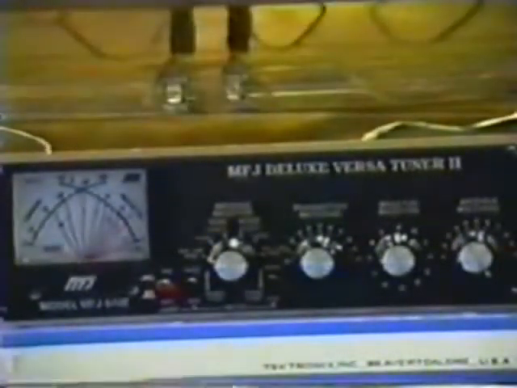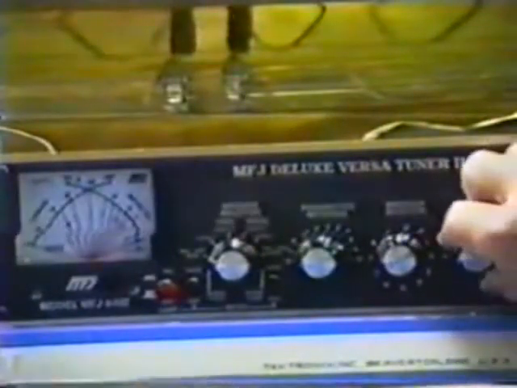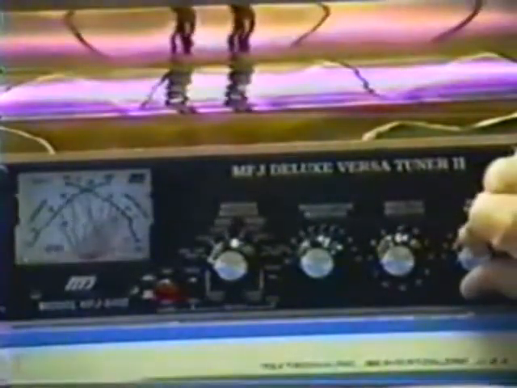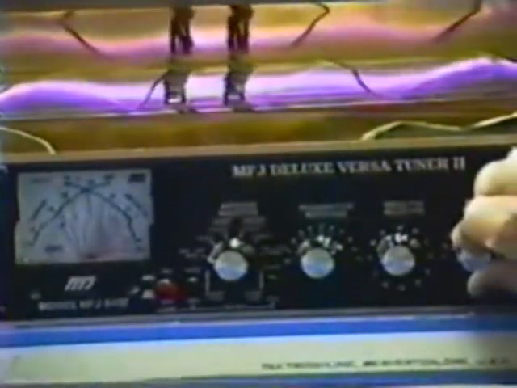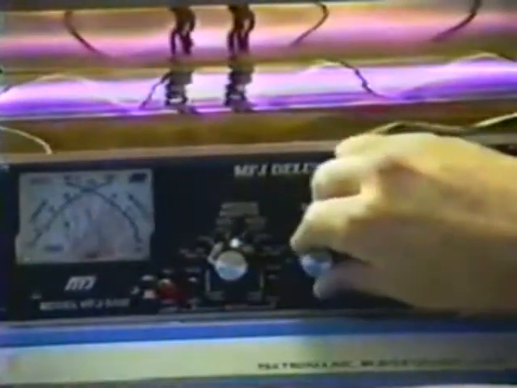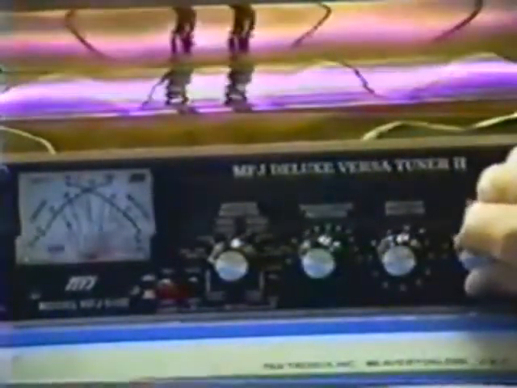Here we're making about roughly 20 watts. You can see the plasma wave will distort slightly as you get very high SWRs.